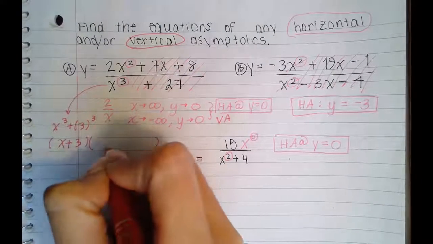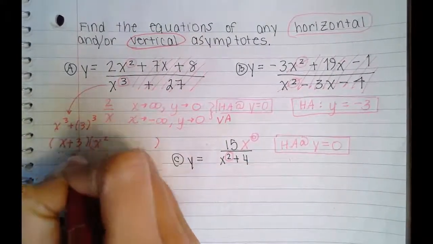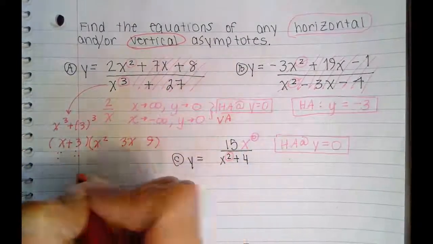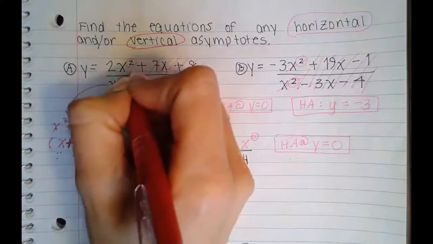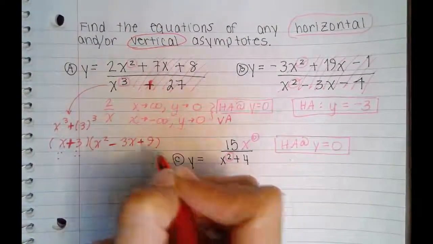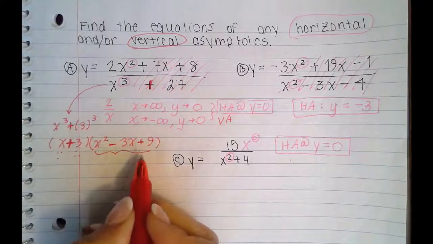this factor: x times x is x squared. This is my trick. X times 3 is 3x, and then 3 times 3 is 9. This is the same sign as the original. This is always the opposite, and this is always plus. This does not factor, nor does it have any real solutions. If you use the quadratic formula, you get imaginary answers.